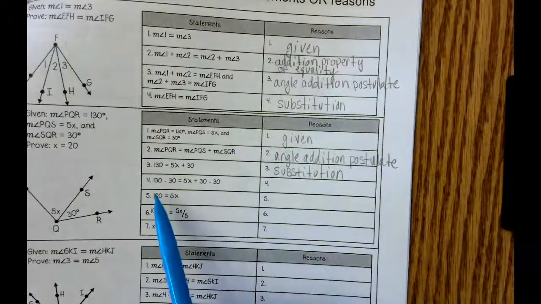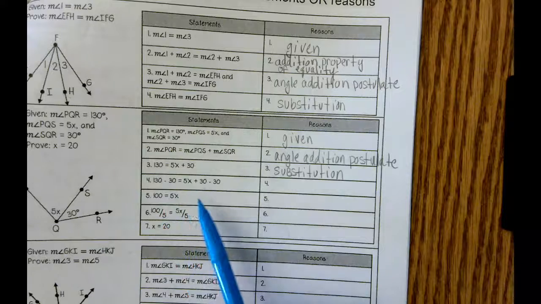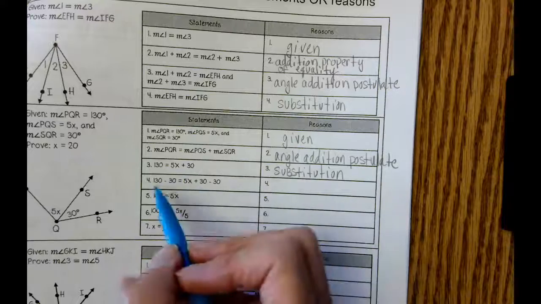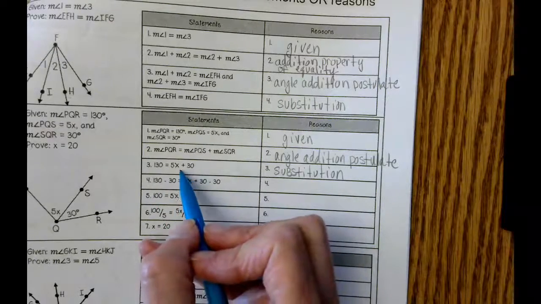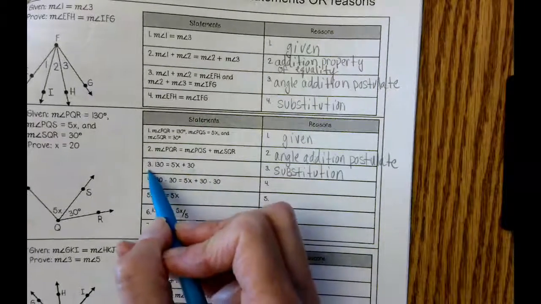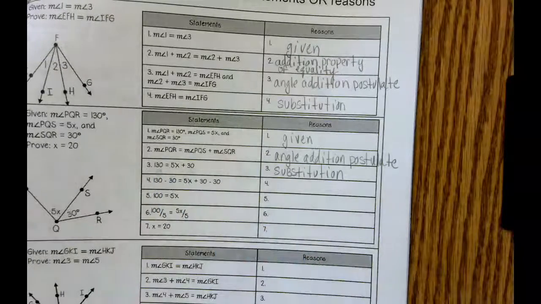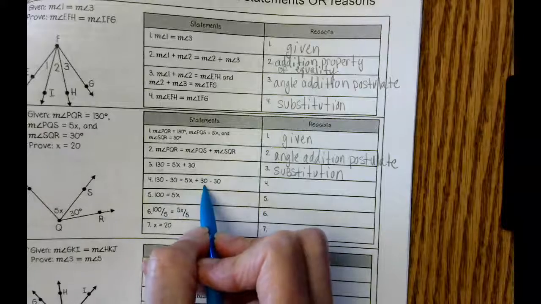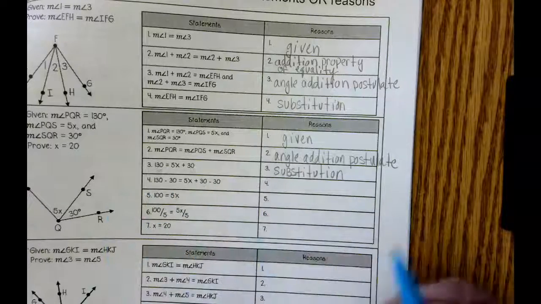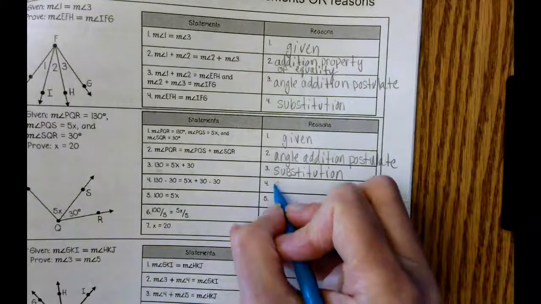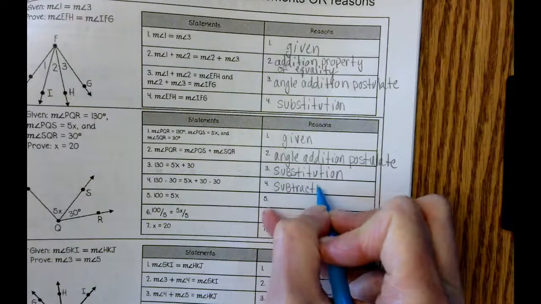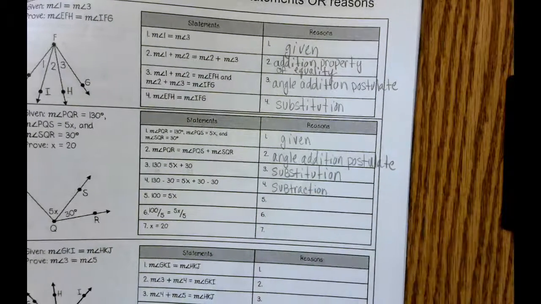And then on step 4 here, in order to get this next step, what we're doing is we subtracted 30 on both sides, and in this particular proof, they showed that step, which is the subtraction property of equality, way back from our very, very first unit.